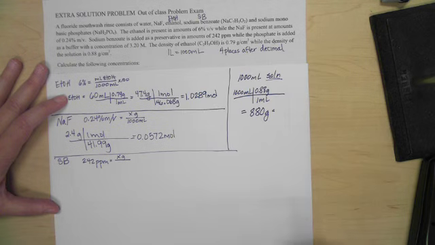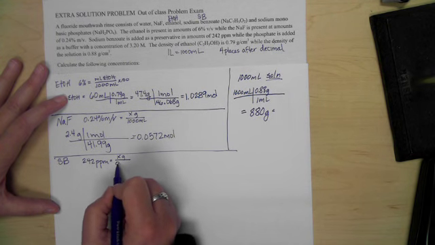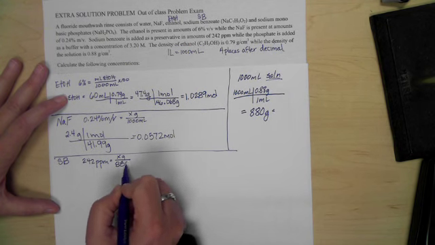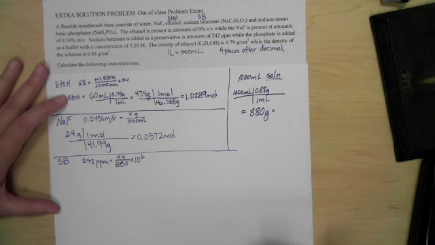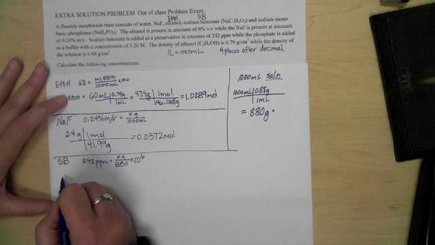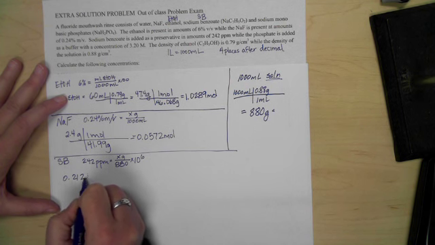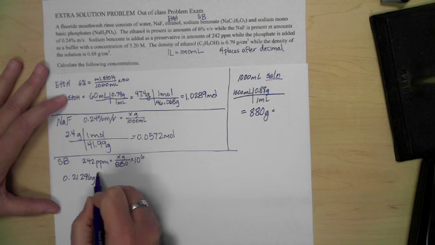So this is my solution box. I come back over here and, oh look, I've got it: 880. This is parts per million, so it's 10 to the 6th. We do the math, and on this one, X comes out to be 0.21296 grams.